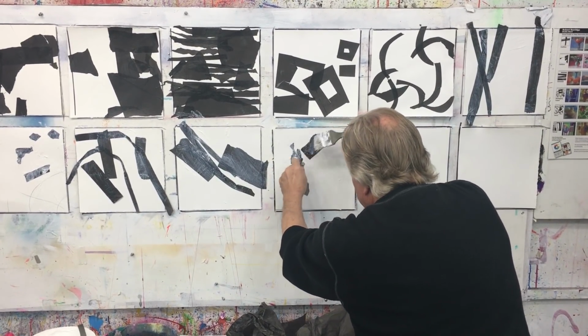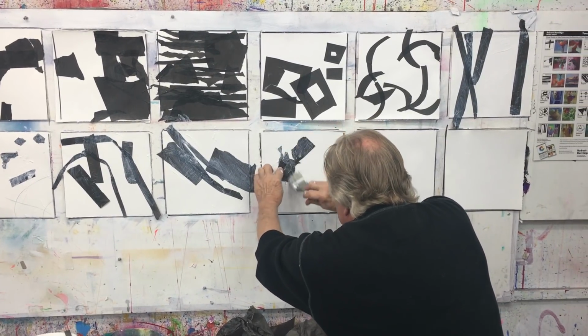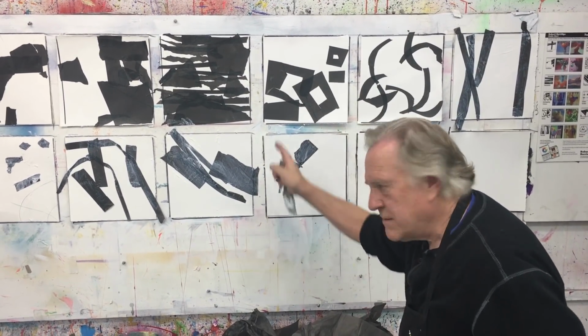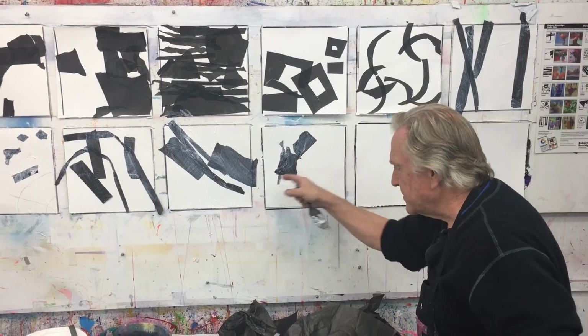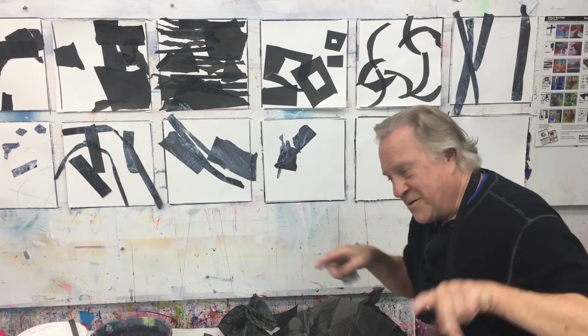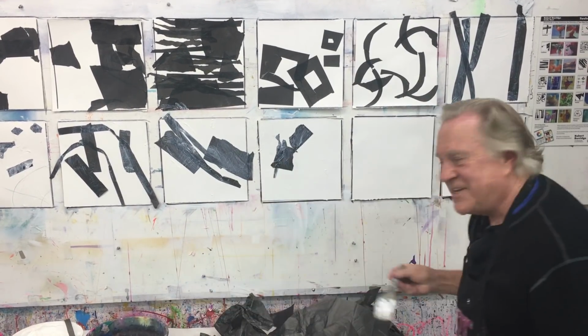There we go. And it's kind of in the right spot, right there where the crosshairs are of a crosshair tic-tac-toe.